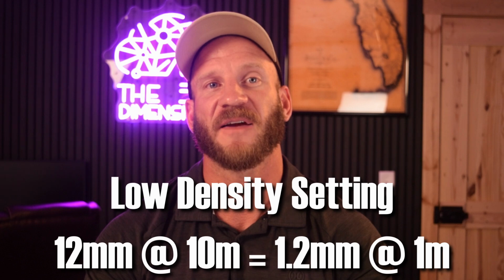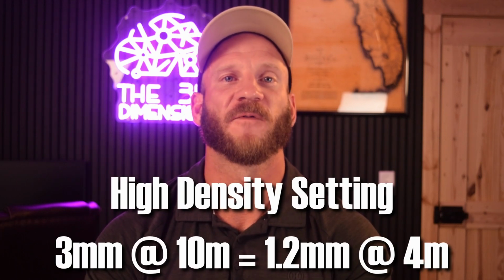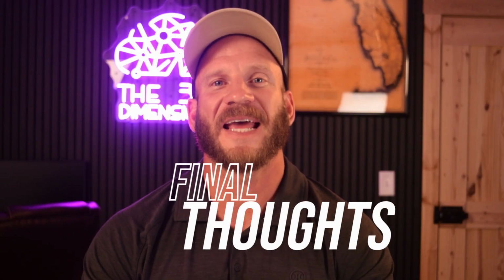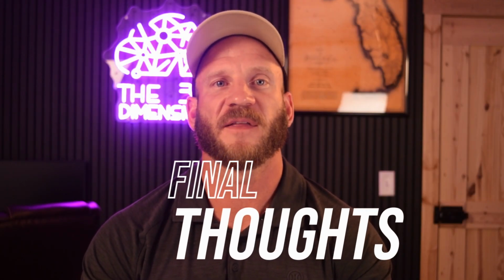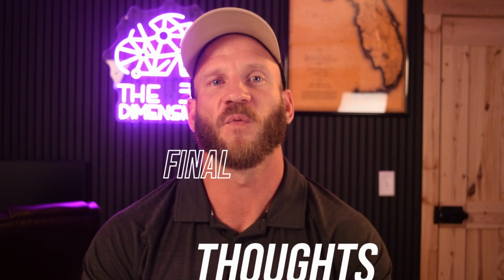So if your desired density of your target was 1 millimeter and you're using an RTC, you could either scan it on the low density setting from 1 meter away or scan it with the high density setting from about 4 meters away. We've looked at 10 factors that one may want to consider when making the decision of what point density setting should be selected in the scanner when scanning. What's next? How can we make this information actionable?